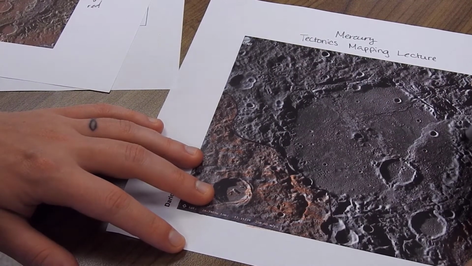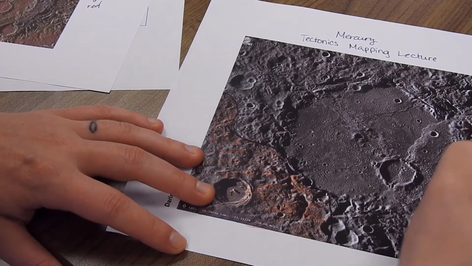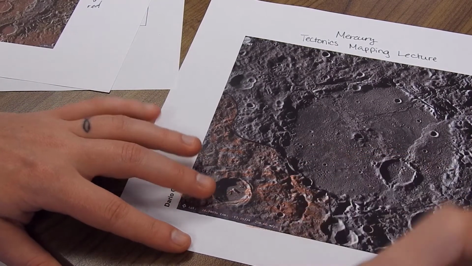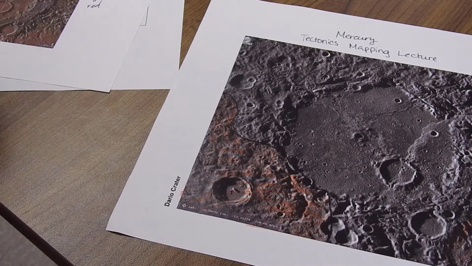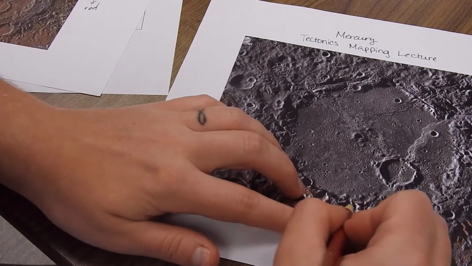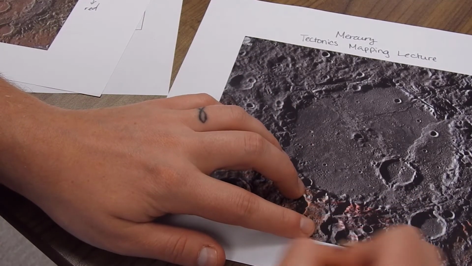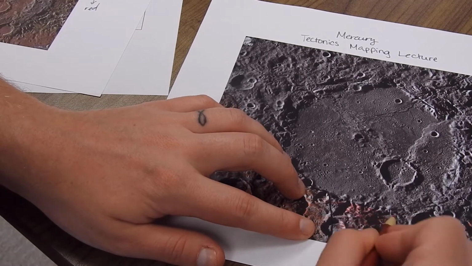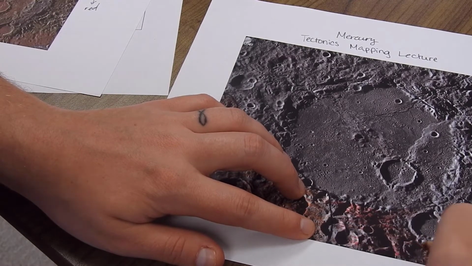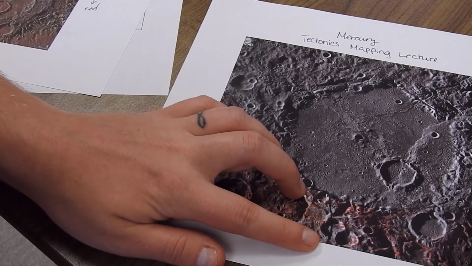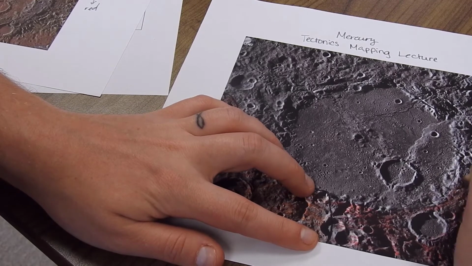When we map, we want to fill up the whole sheet. I'm going to be careful right here because this looks like smooth infill on that little other crater.